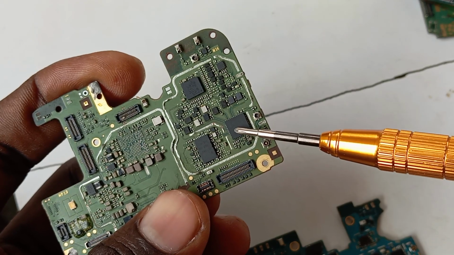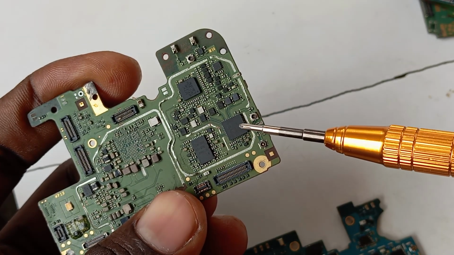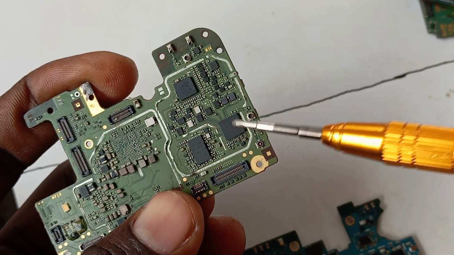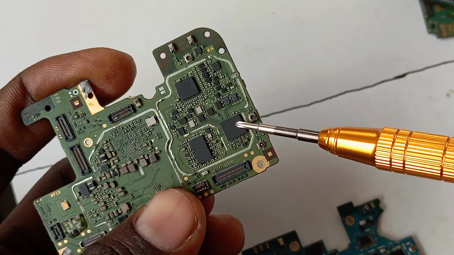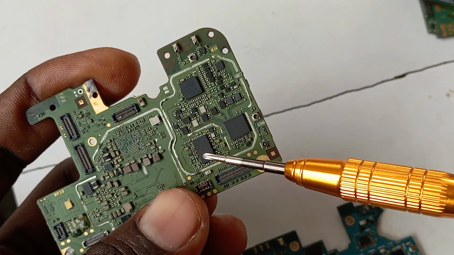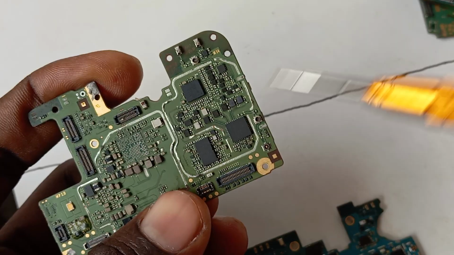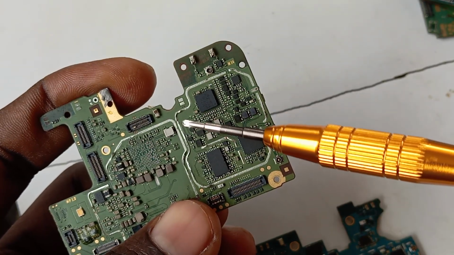This one is the PFO, the power frequency oscillator, or the power amplifier, and this one is the 3G and 4G power amplifier, while this one is the 2G power amplifier, and this one is the main network IC.